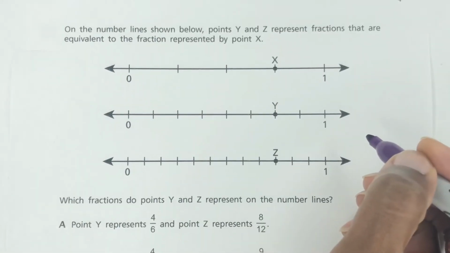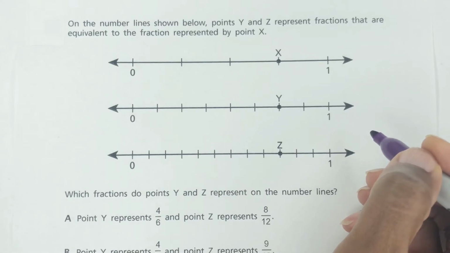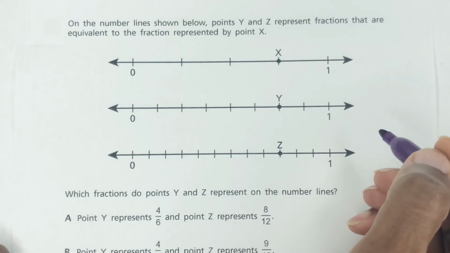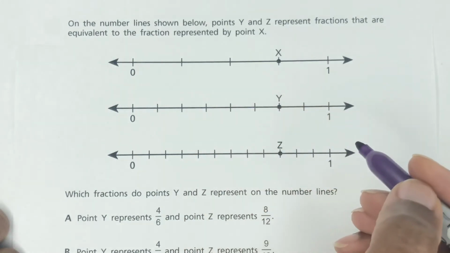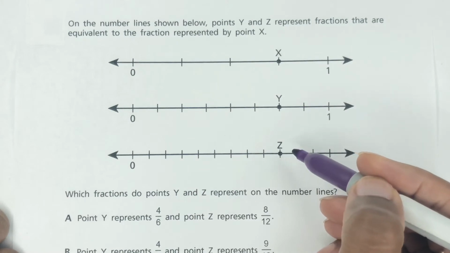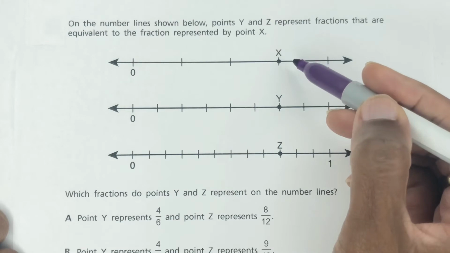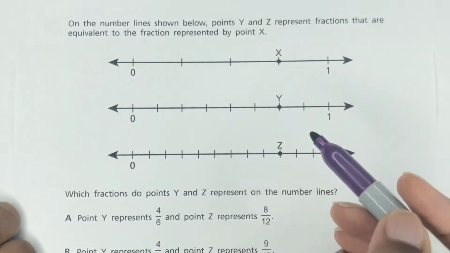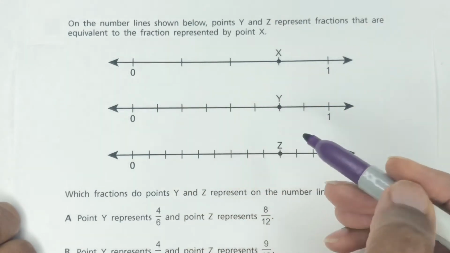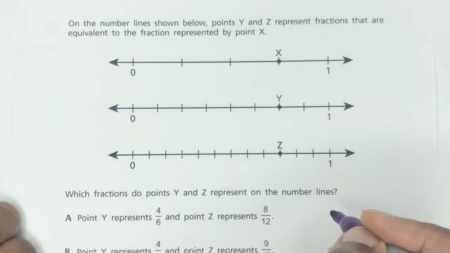With this one, we're going to read through the question first, and then we're going to look at the choices because it's quite a large piece of paper here. So on the number lines shown below, which are here, there's 3 of them, points Y and Z represent fractions that are equivalent to the fraction represented by point X. So I think the best thing to do here is to name all the points on the number line first, and we can look to see what our choices are at the bottom of this paper.